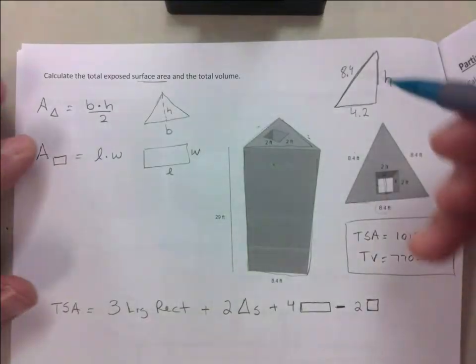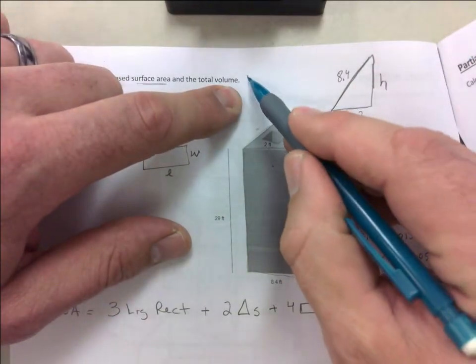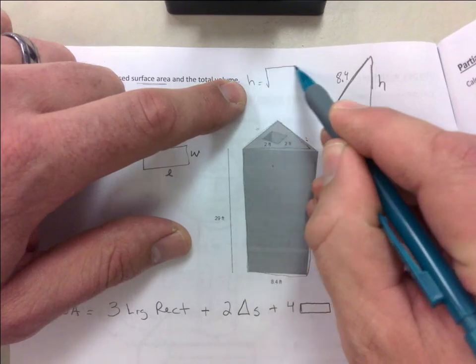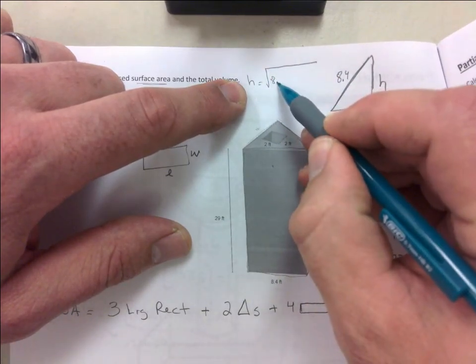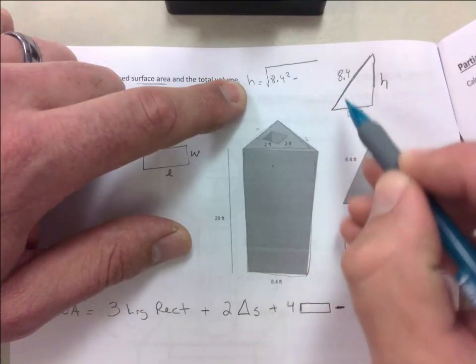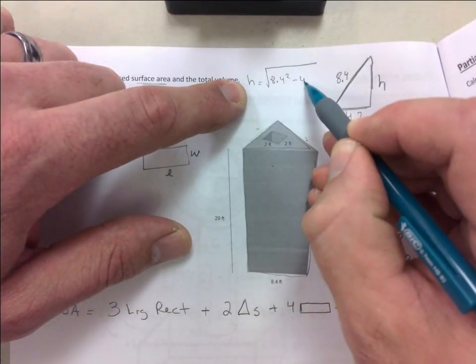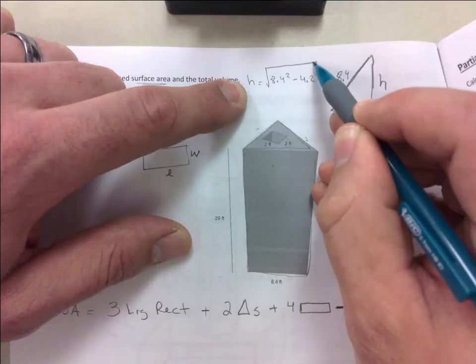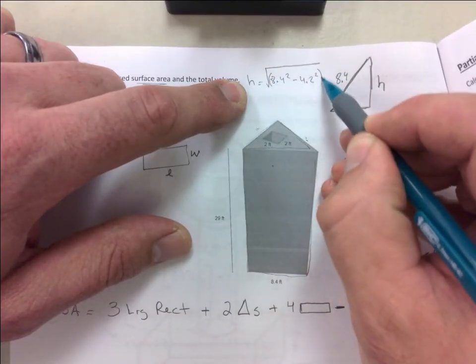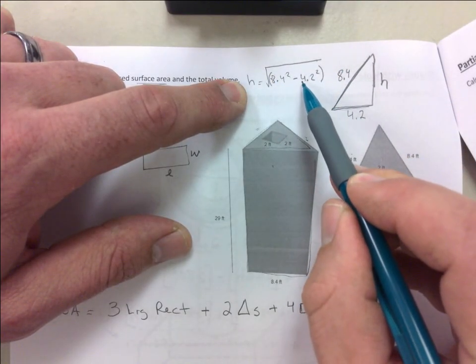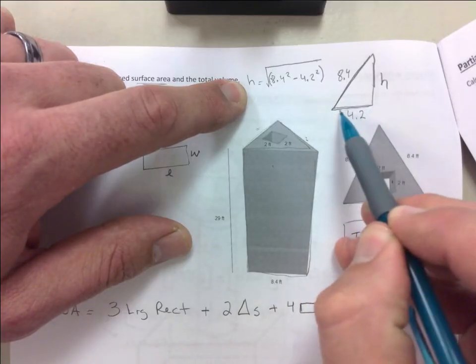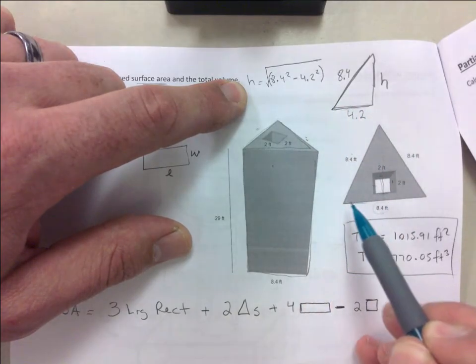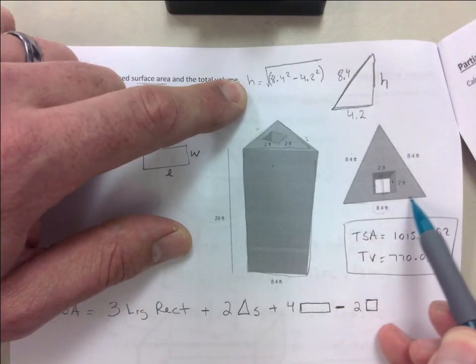So I will just do this here real quick. This one right here, if you want the height, you have to go square root of hypotenuse squared minus this one squared. And if you're looking at the formulas in your study sheet, it calls for the length here divided by 2. I already have done that, right? The length is 8.4.